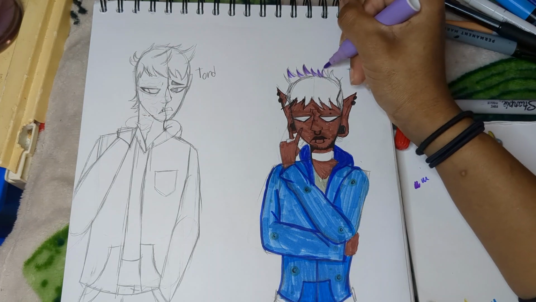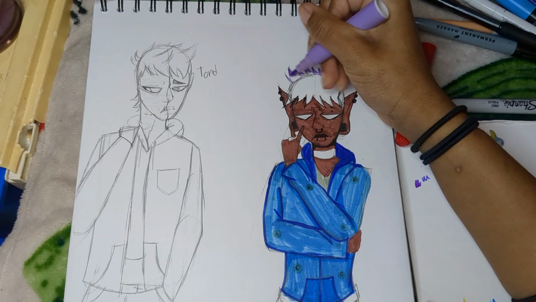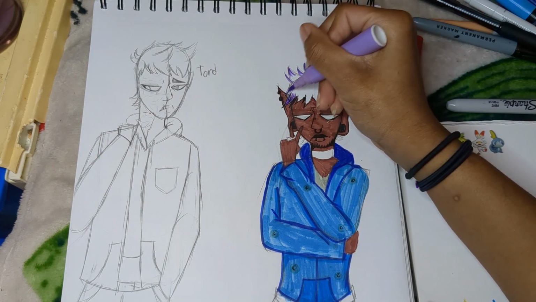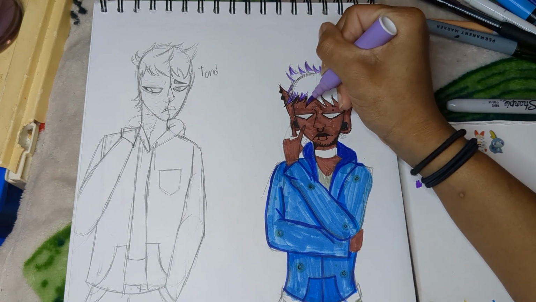I feel like he would always be stressed or anxious with Tord being around, and him getting on his nerves, so he'll pick his skin and stuff. I do have skin picking issues, so maybe I just did that because I have the same problem. Maybe not. I won't tell you.